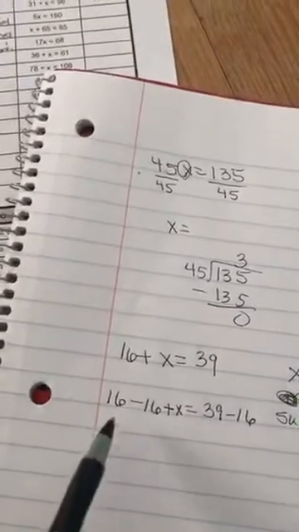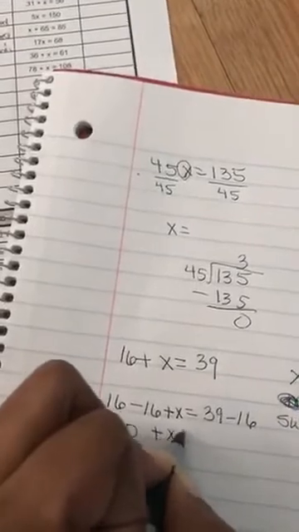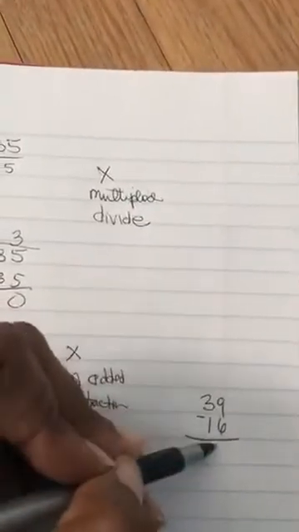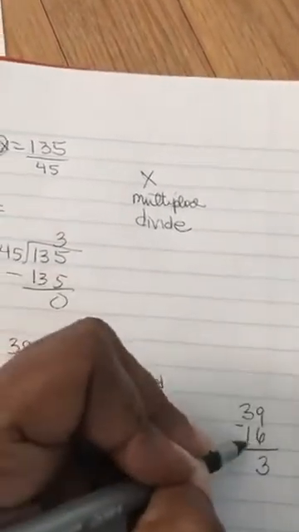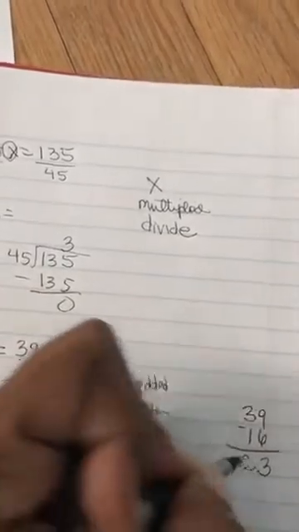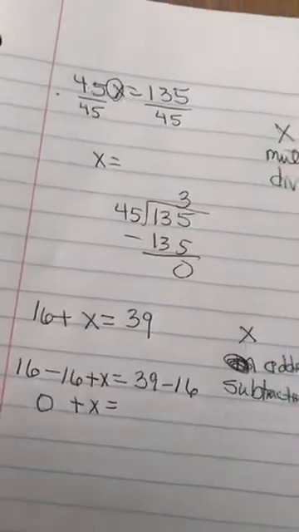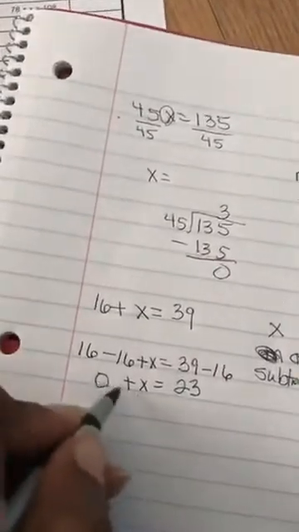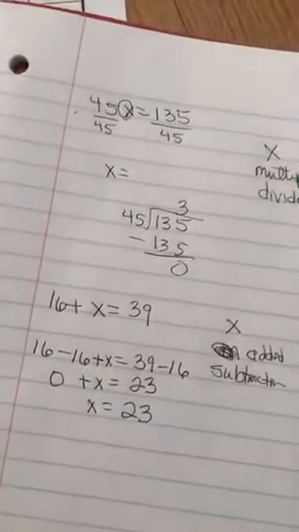Okay? All right, so 16 minus 16 is 0. And we have 0 plus x equals 39 minus 16. And, y'all probably do this in your head, and I'm happy for you. I use my scratch paper. 6 from 9 is 3. 1 from 3 is 2. Okay? So we have 23. And we have 0 plus x, which is x. X equals 23. Yep, you're exactly right.